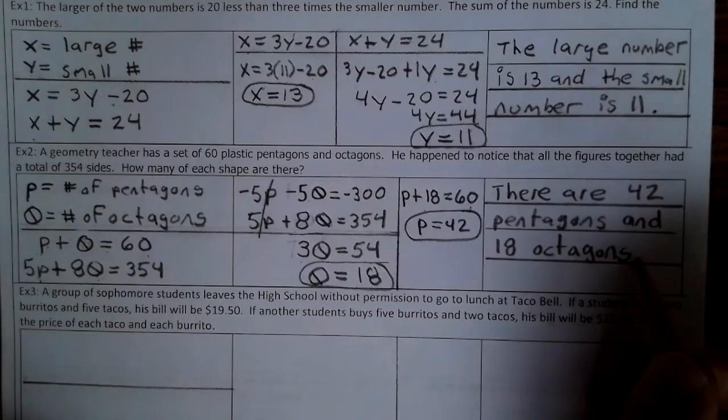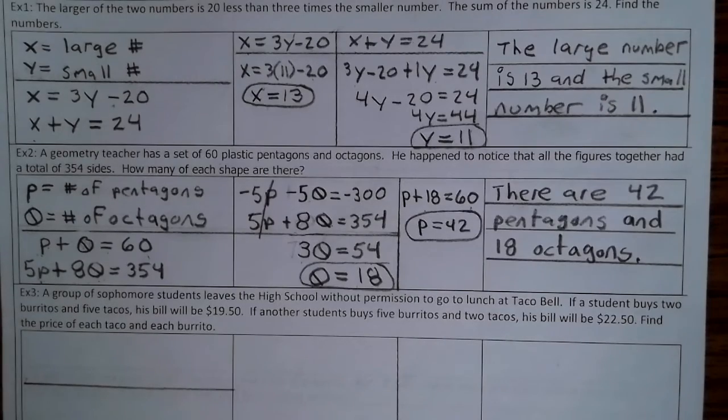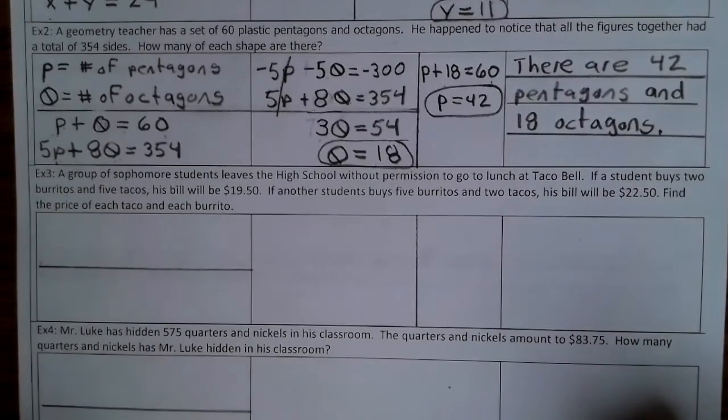All right, go and finish up example 2. All right, let's take a look at example 3.